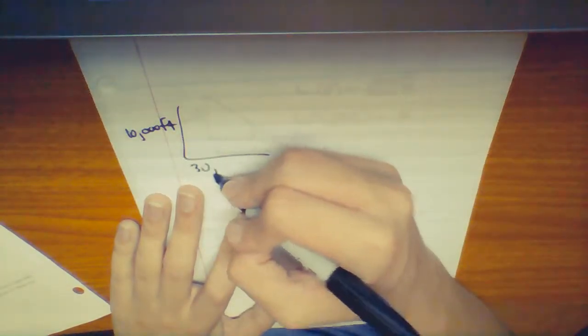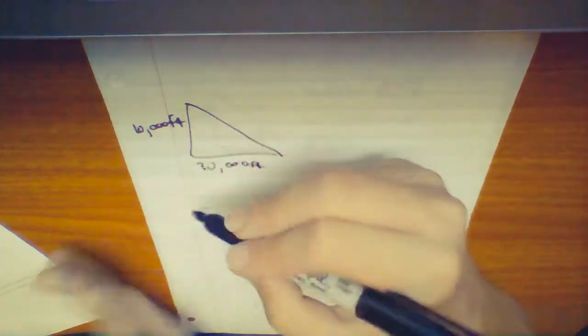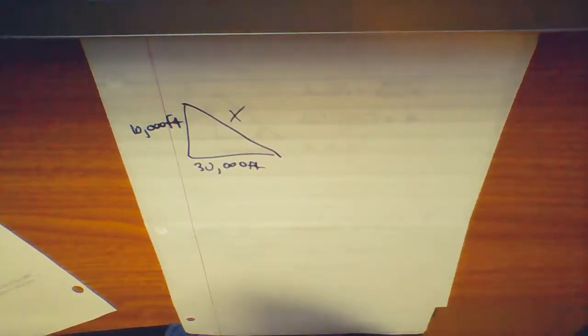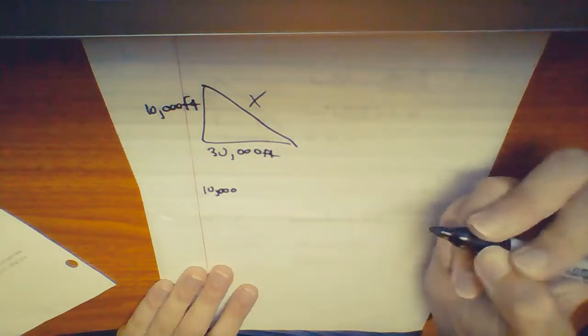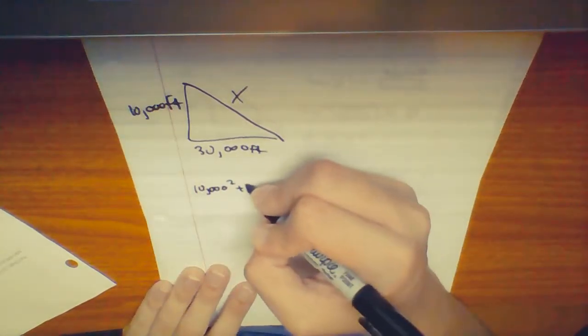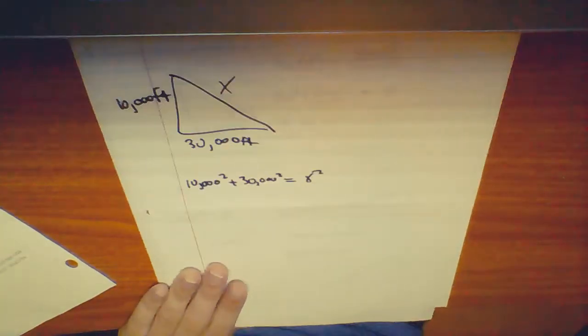Question 3, part B. What is the straight line distance from the beach to the peak? So first, we will redraw our triangle. The mountain is 10,000 feet tall and 30,000 feet from the beach. What we're looking for is a straight line distance, or also known as the hypotenuse. To do this, we will simply do Pythagorean's theorem, which is a squared plus b squared equals c squared. To get 10,000 squared plus 30,000 squared equals our x squared.